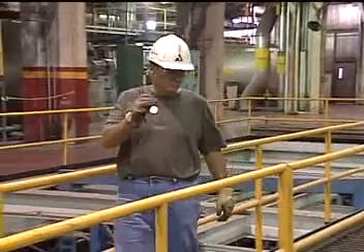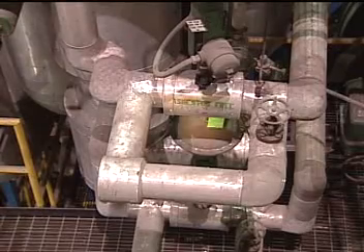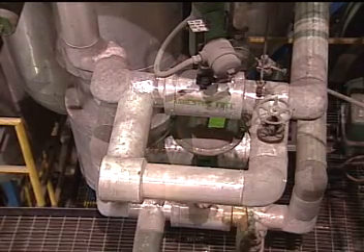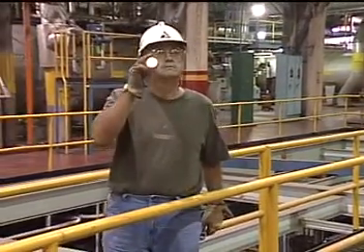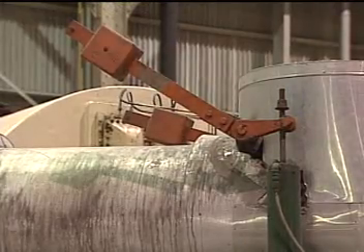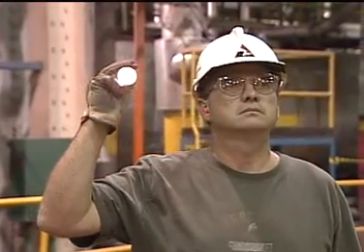As an operator, it's your responsibility to inspect the various steam systems in your plant to ensure that they continue to operate safely and efficiently. In this part, we'll look at some typical routine checks that you should make, starting with checking for leaks.